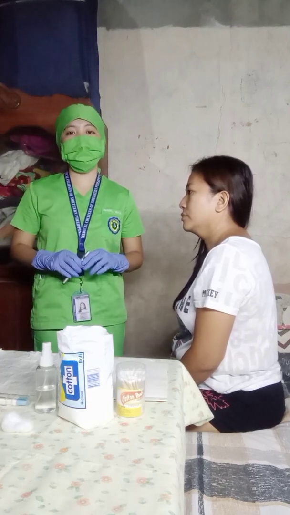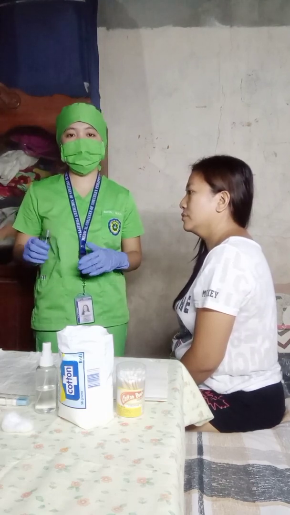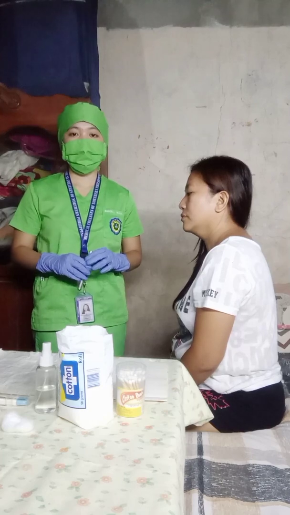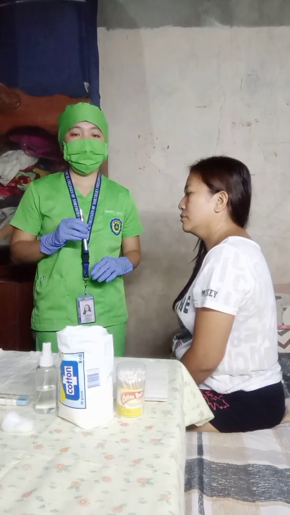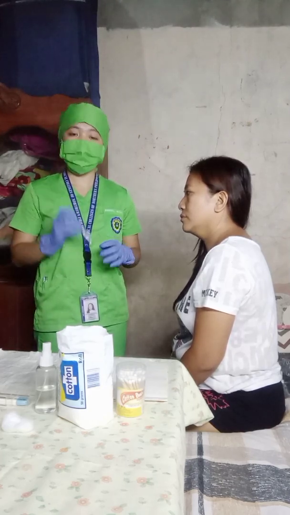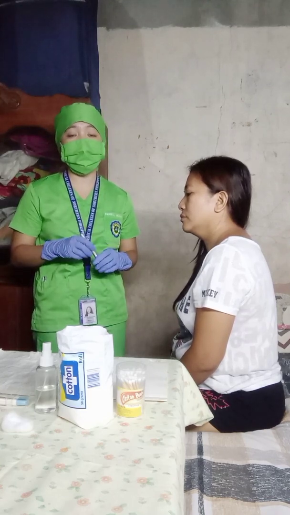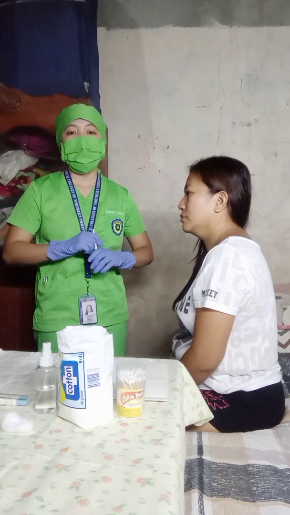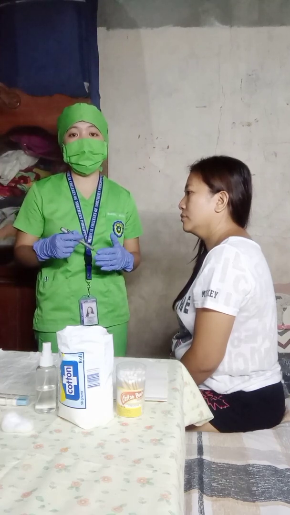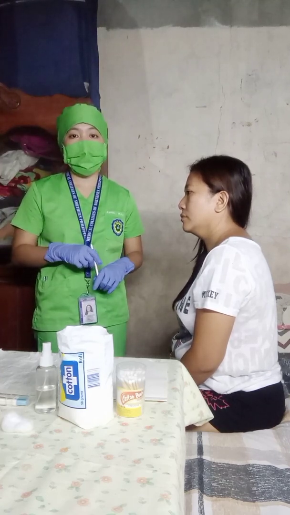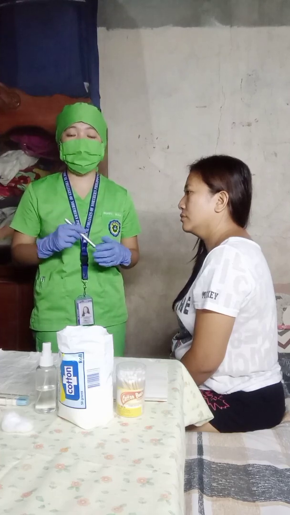Now for the assessment of the pupils, we include here the size and the shape, and as well as the reaction to light. So we remember that I've already assessed for the cornea, the anterior chamber, and the iris of the patient using this pen light, and at that time I've already assessed for the pupils of the patient. And I was able to observe for the direct responsive constriction, and the pupils appeared black and equal in size.